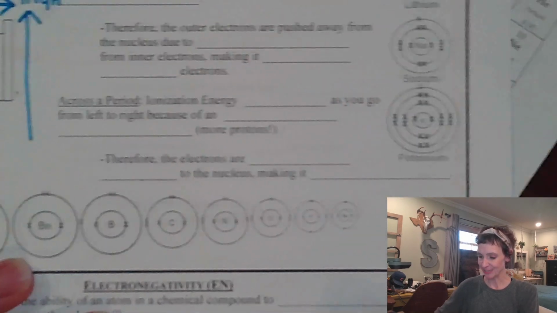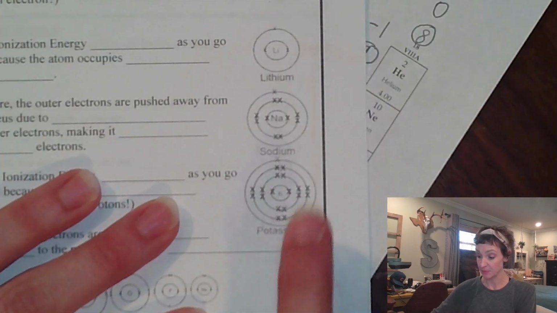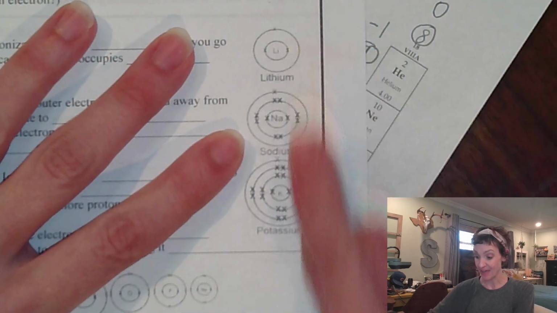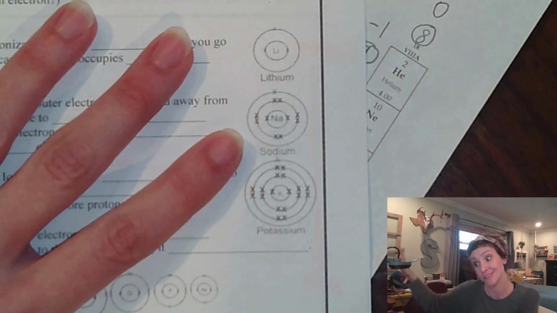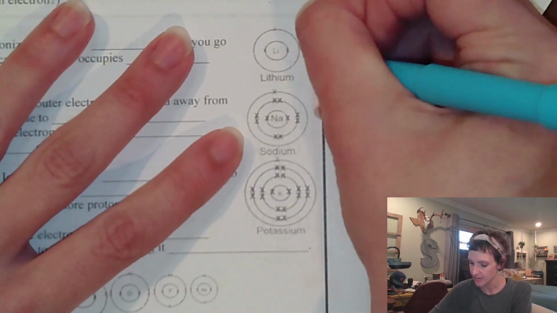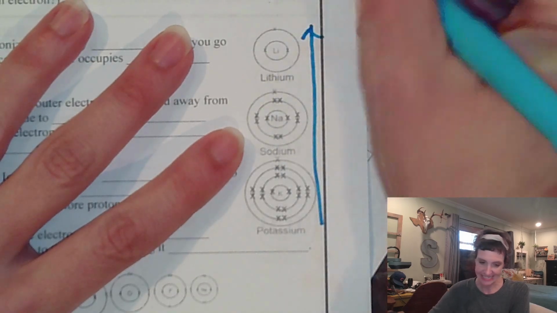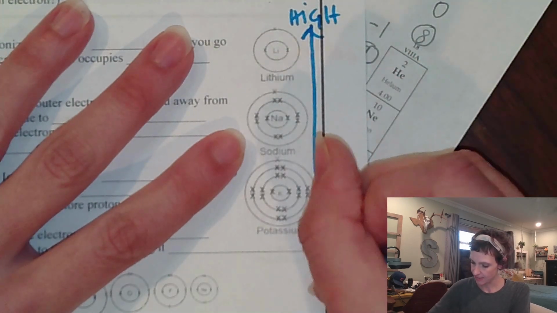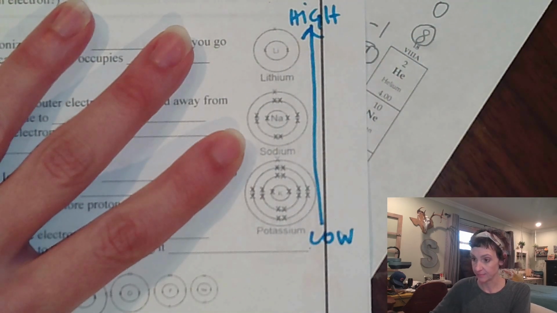Now here are my visuals over here. We like my visuals. This is showing the trend going down a group so we can visually see those energy levels being added. As a result of adding energy levels, it gets easier to remove those electrons because they're further away from the nucleus. So my trend line shows ionization energy as being high at the tops of the groups and low down here at the bottom.